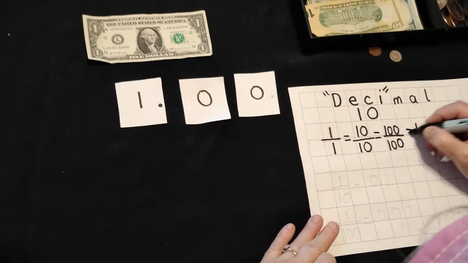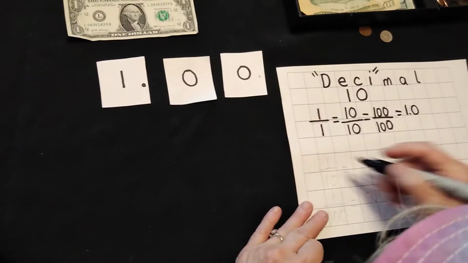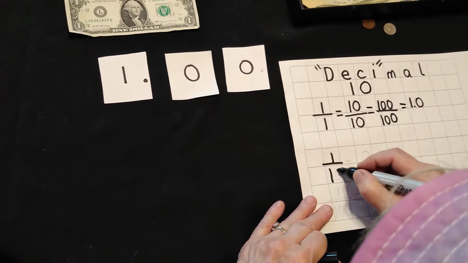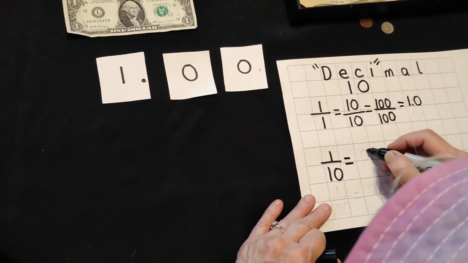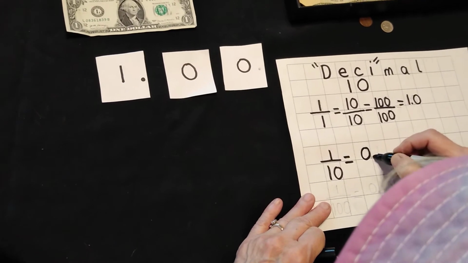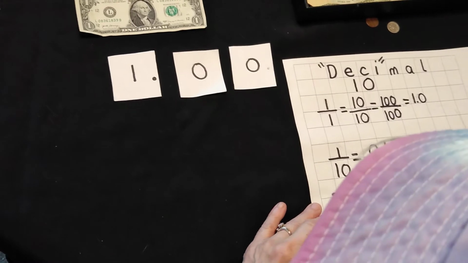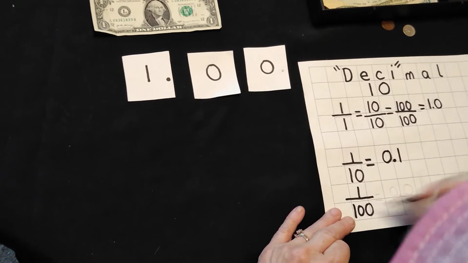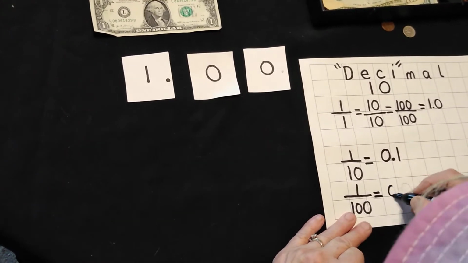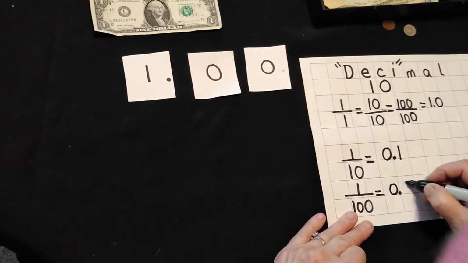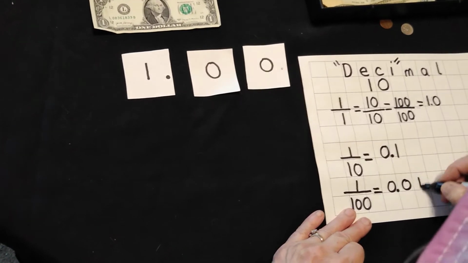I'm going to finish showing you the writing here. We've just learned that 1/10 is written as 0 units, decimal point, 1/10, and 1/100 is written as 0 units, 0 tenths, and 1/100.